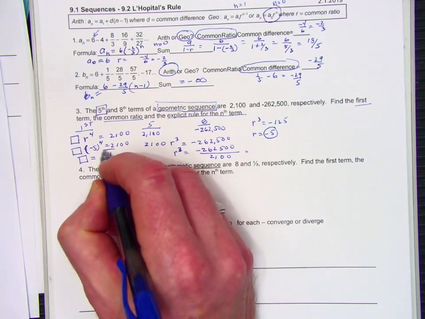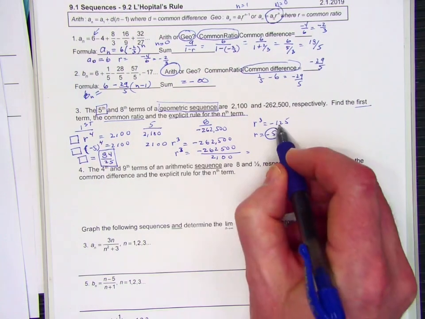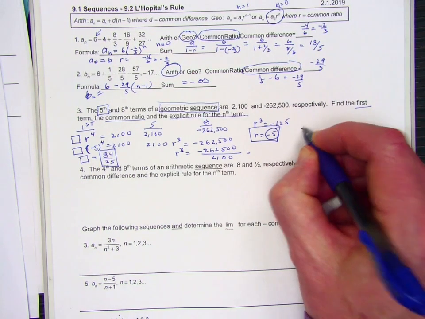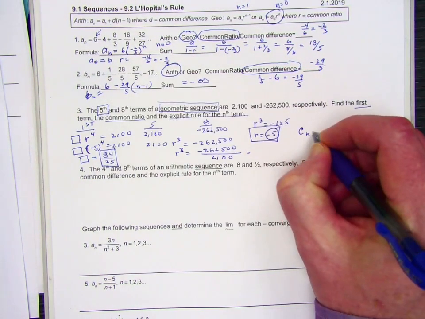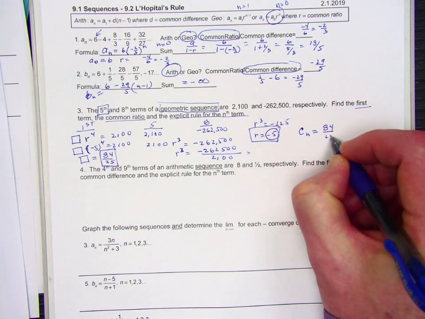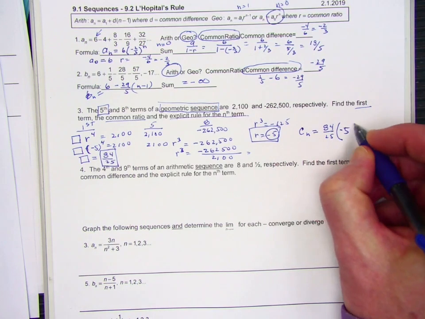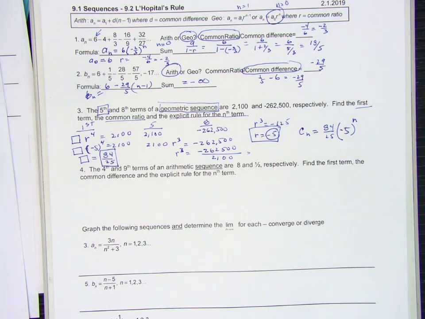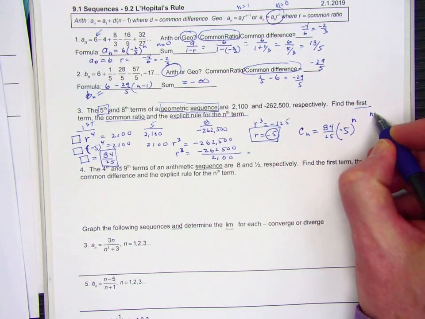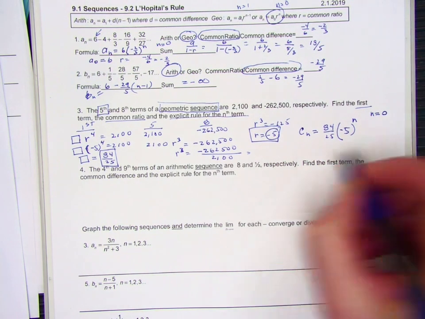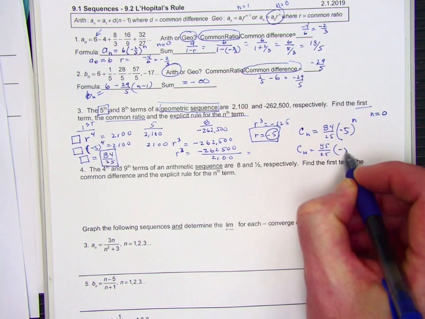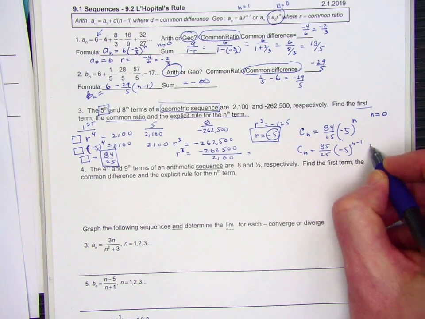Well, we're starting with this one, and we're multiplying by this each time. So therefore, if I call this a sub n, well, I called a and b, so I'll do this. C sub n is equal to my first term, which is 84 over 25, times negative 5 to the n power. If I do it this way, that is when n starts with 0, or I could say c sub n is equal to 84 over 25 times negative 5 to the n minus 1, and that starts when n is equal to 1.